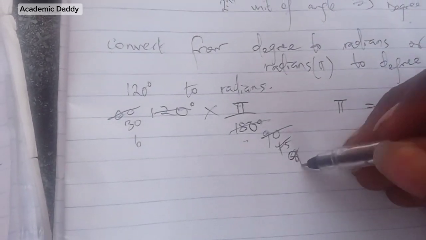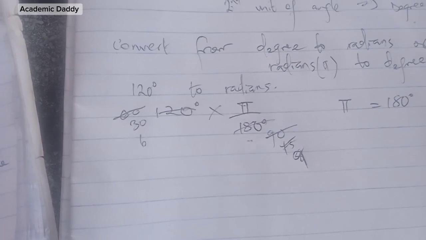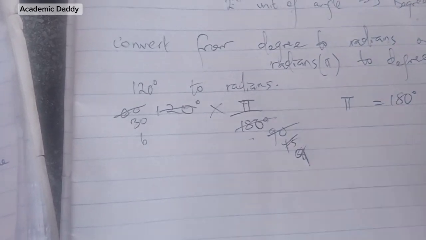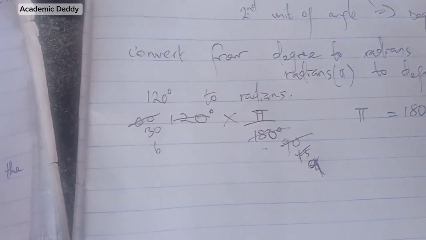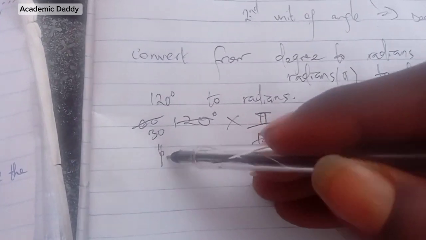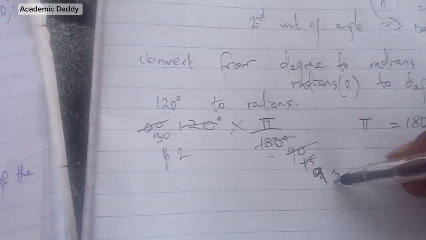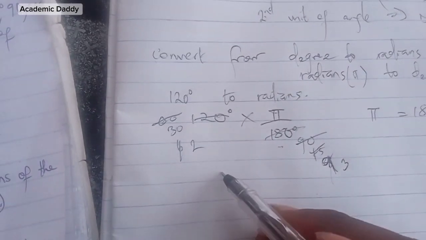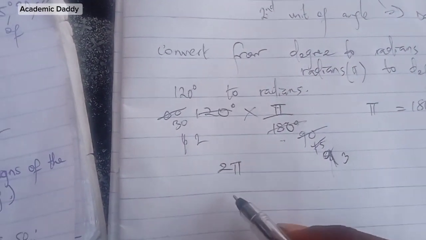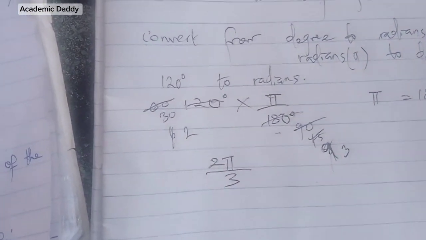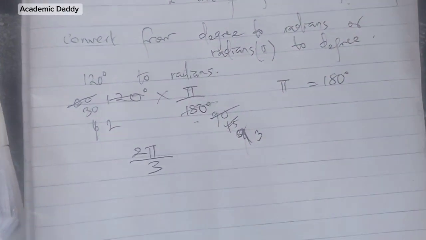Okay, so I'll get 9, sorry. So 5 into this should be 9. So 3 into this is 2, 3 into this is 3. So I'm going to be getting 2 pi over 3. So you see, that is how to convert it.